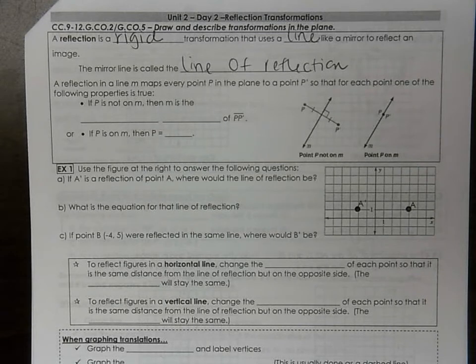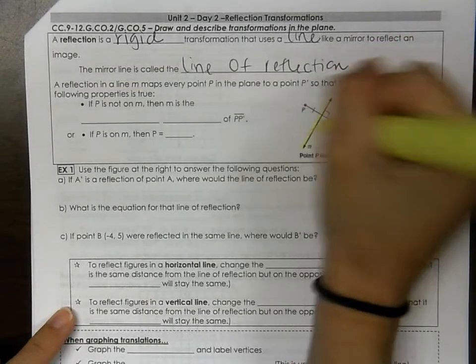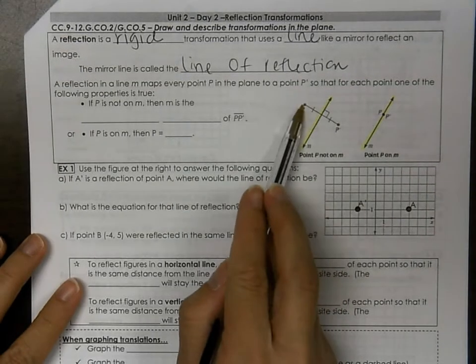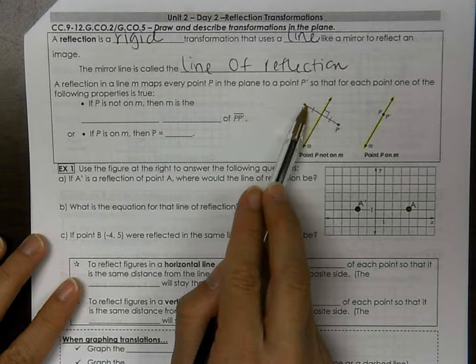All right. So let's say we have our line of reflection in these two pictures. Our line of reflection is line M for both of these. If our point is not on the line of reflection, so notice that point P is not on my line of reflection, it's off here to the left.